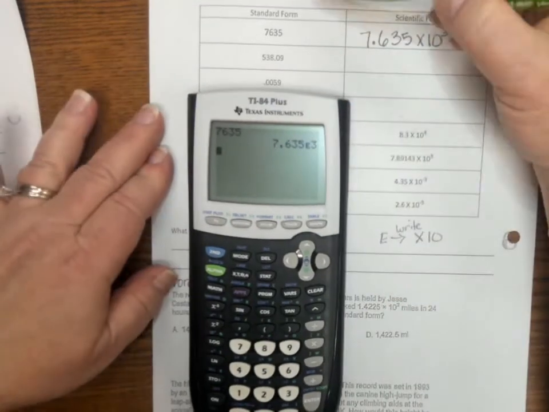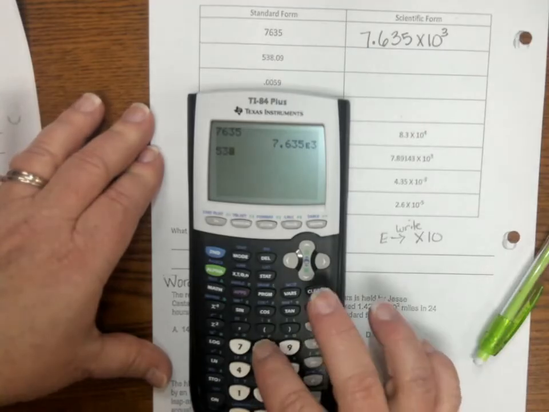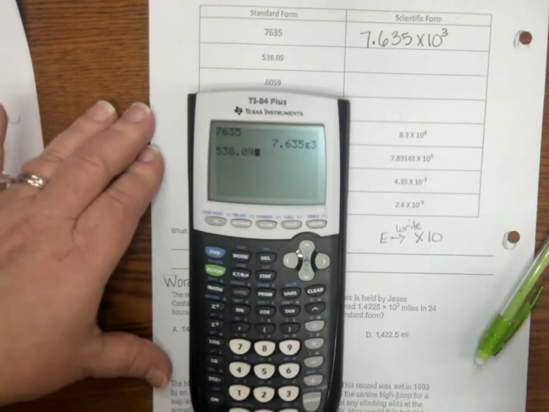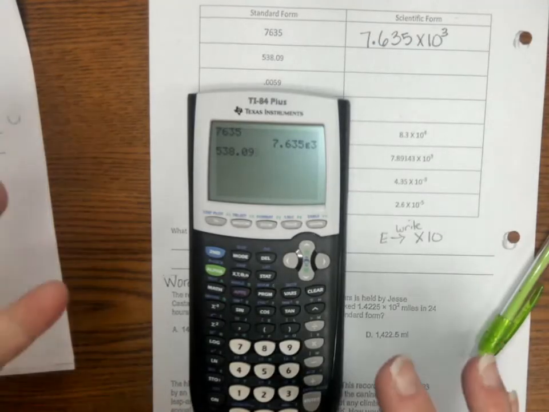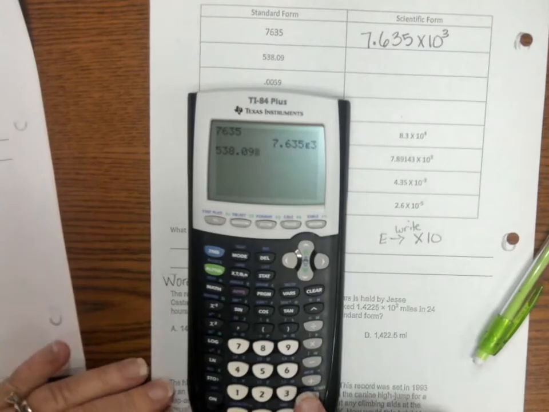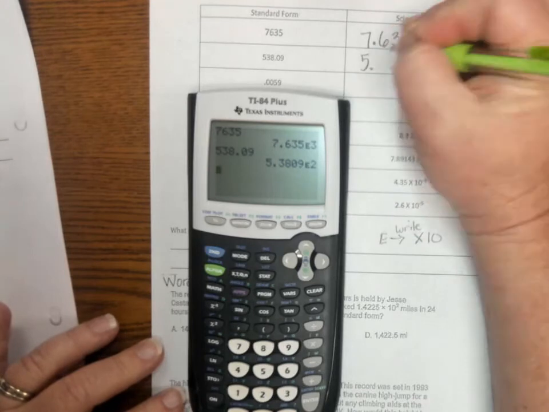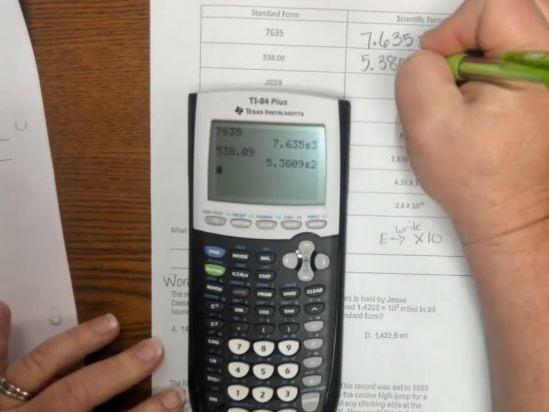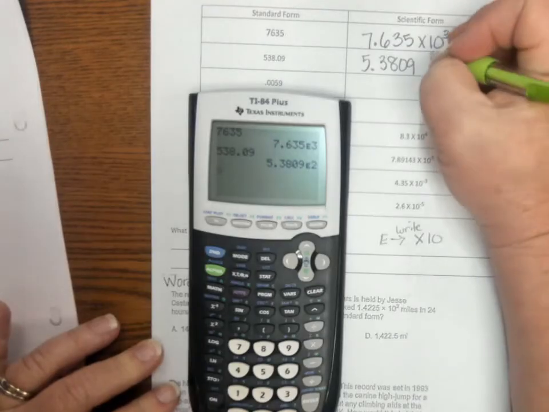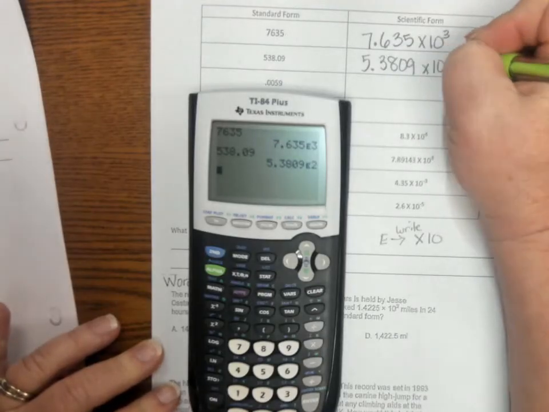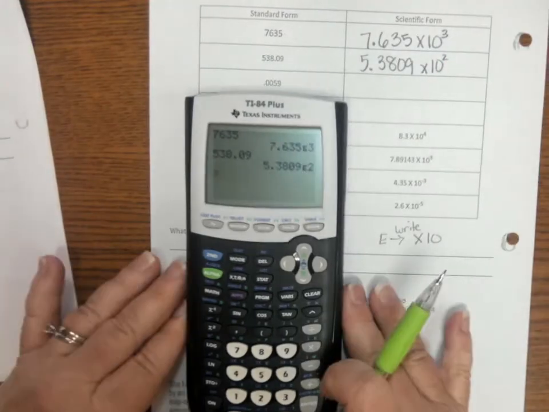We're still trying to change it from standard to scientific. So 538.09. I just put it in. My calculator will stay on scientific until I change it back. All right? So I'm just going to hit enter, and there's my number. One number left of the decimal is your 5. 3809. Remember, what does the E represent? Yes, times 10 to the power of 2. Okay? Let's go to the next one.